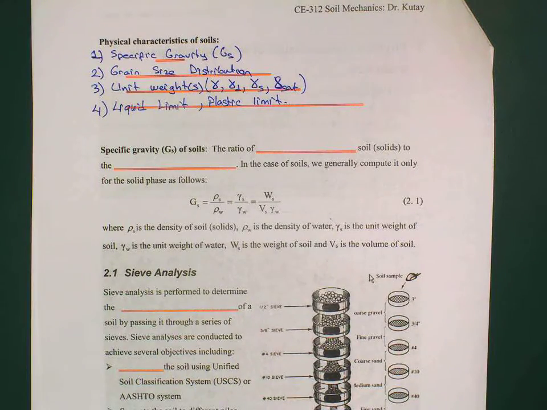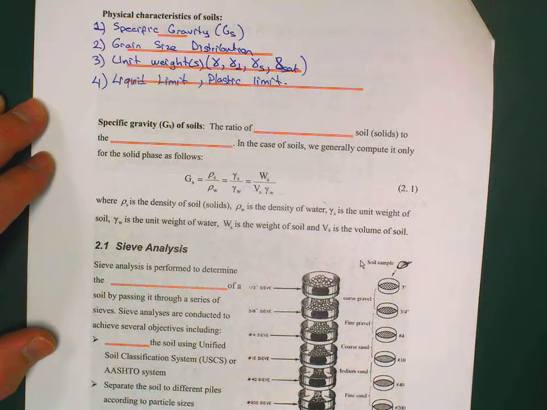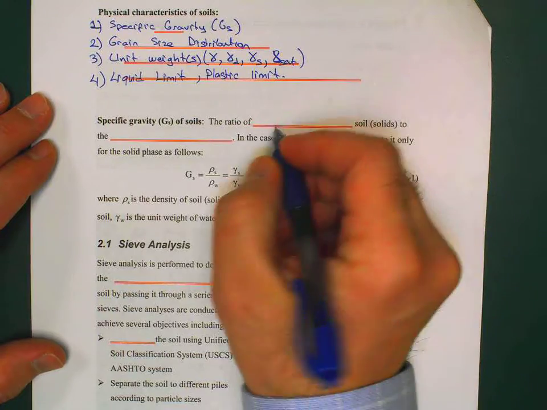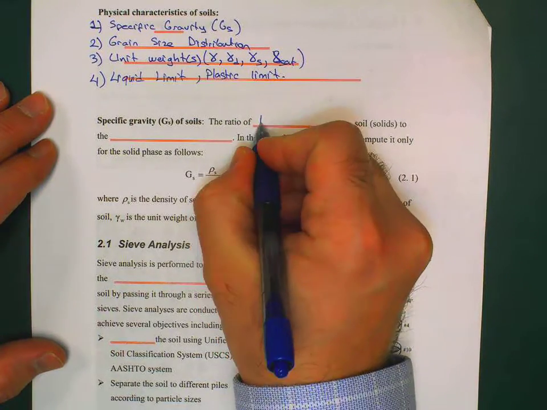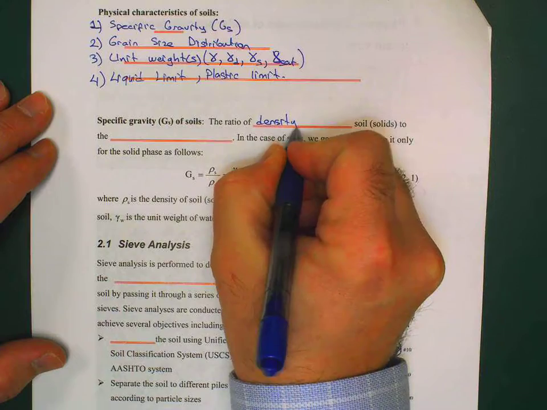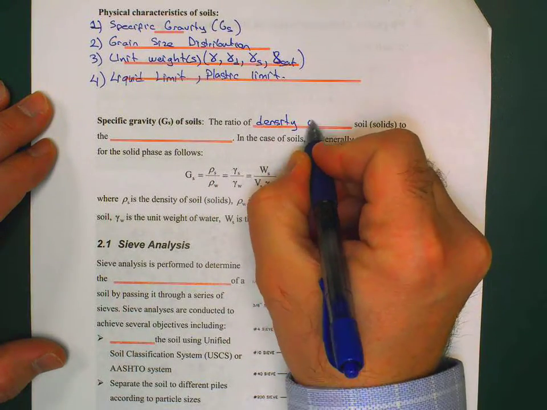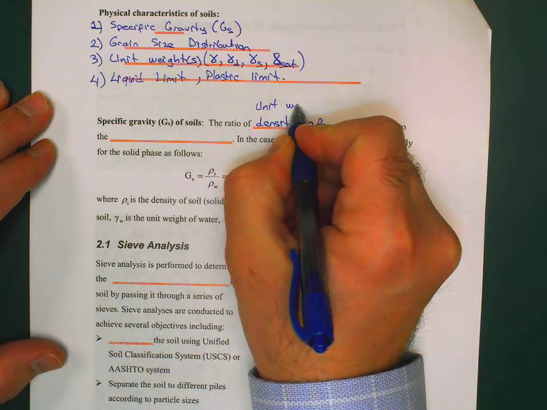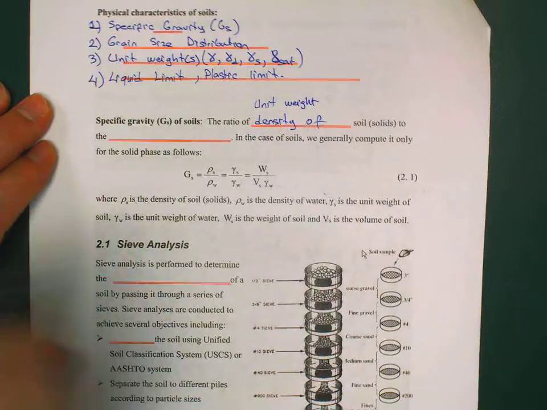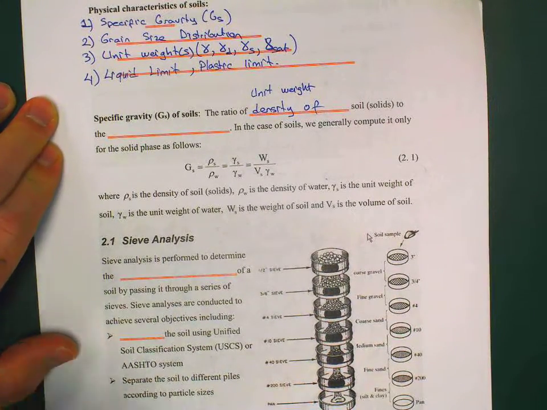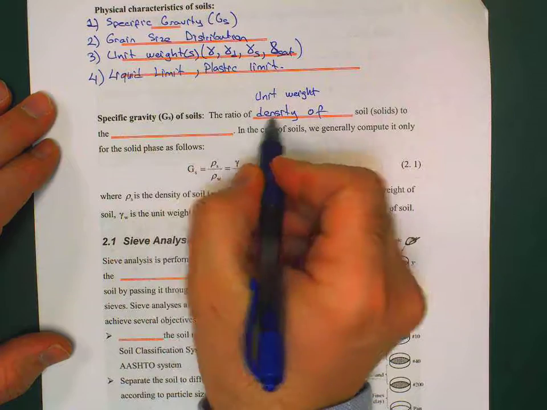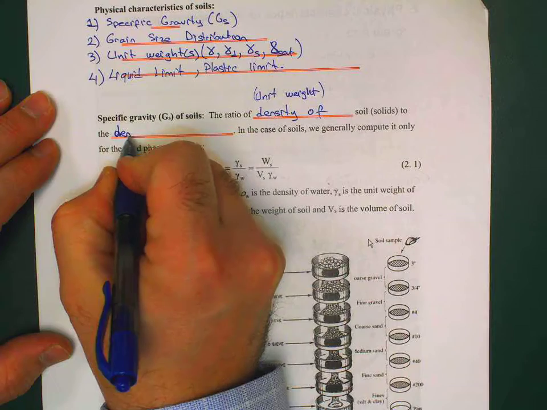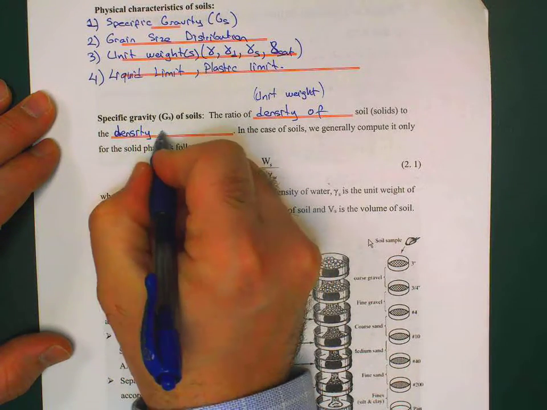So now let's talk about the specific gravity of the soils. The definition of specific gravity, I'm sure you heard before. It's essentially the ratio of density or unit weight of soil to the unit weight or density of water.